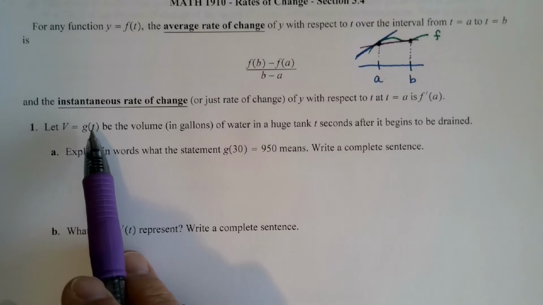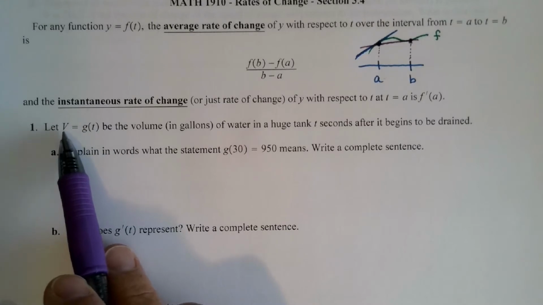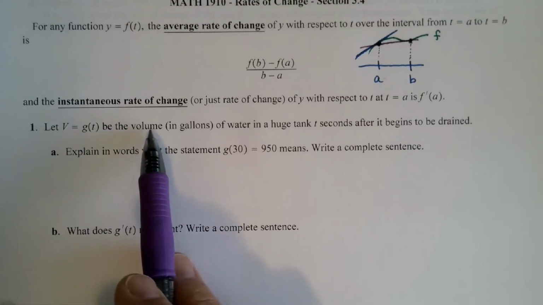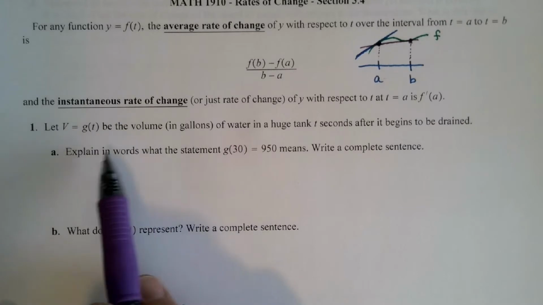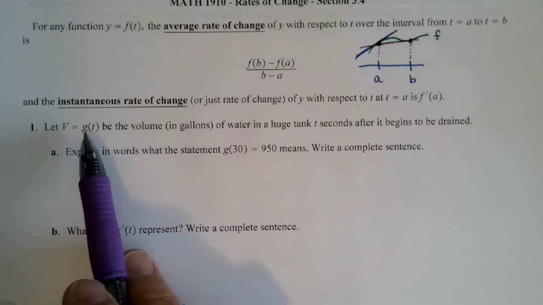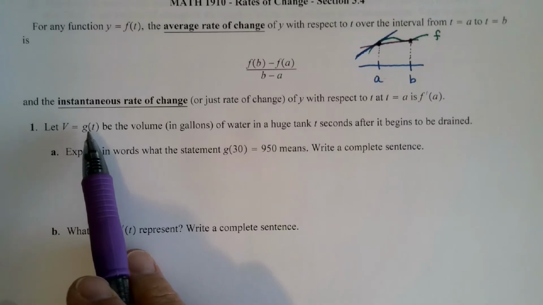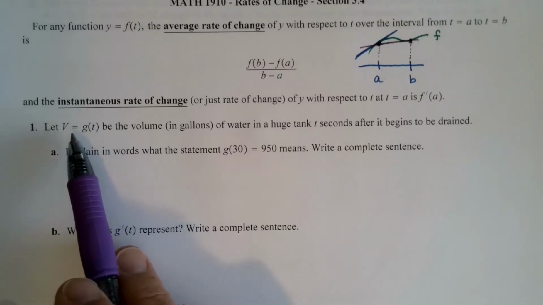If I want to say what's happening 30 seconds after we begin to drain it, and I let t be 30, what's the output to the function? The output is what? V is what? The volume of the tank in gallons. Okay? So input the time in seconds, output the volume in gallons.